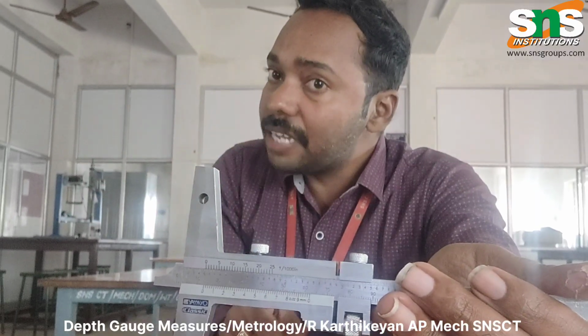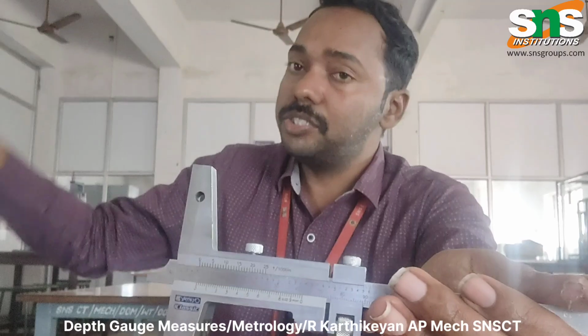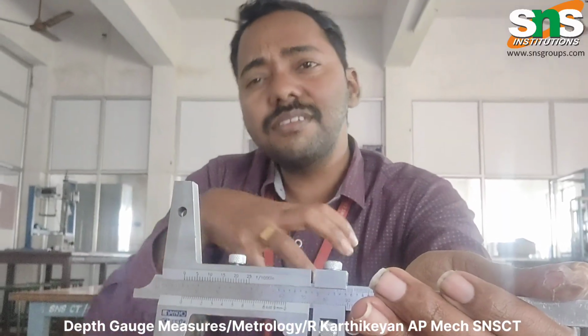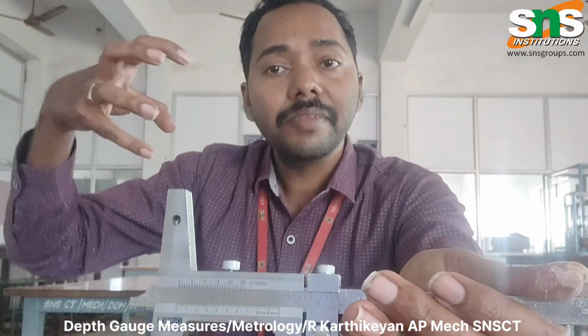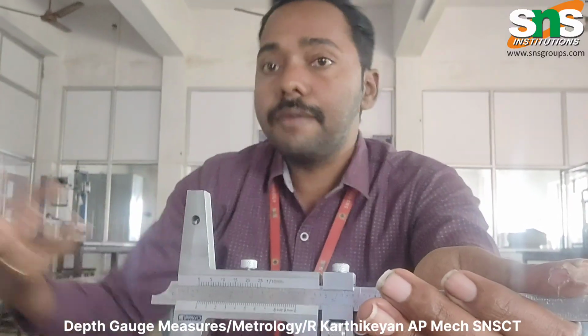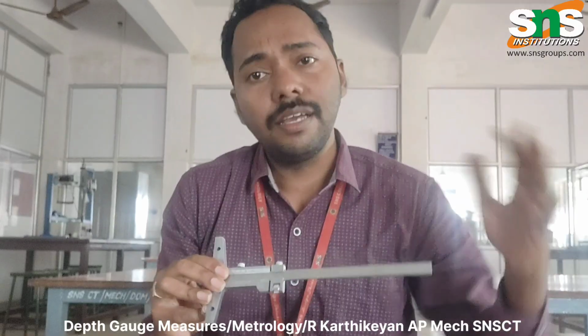Already I told the main scale reading, take the minimum value 13. So 13 plus 0.34, 13.34 will be the inner depth of my product. Inner depth of the product. So this is a simple way to measure the inner depth or outer depth. This is one type of vernier.